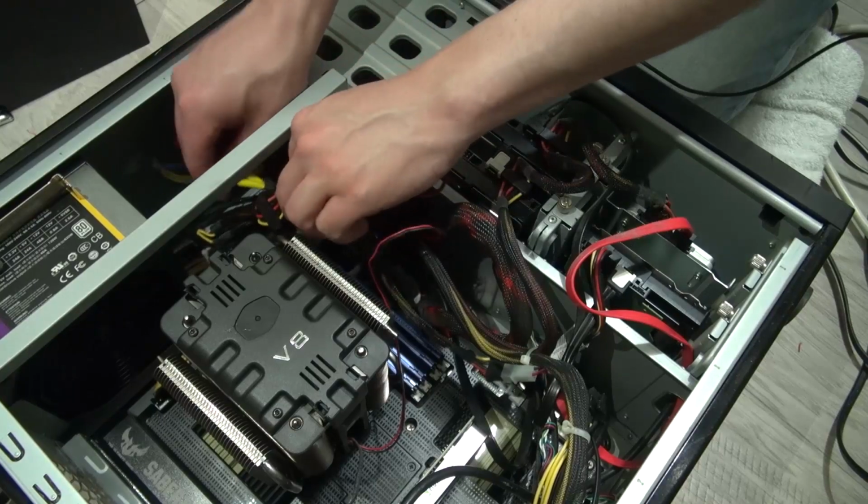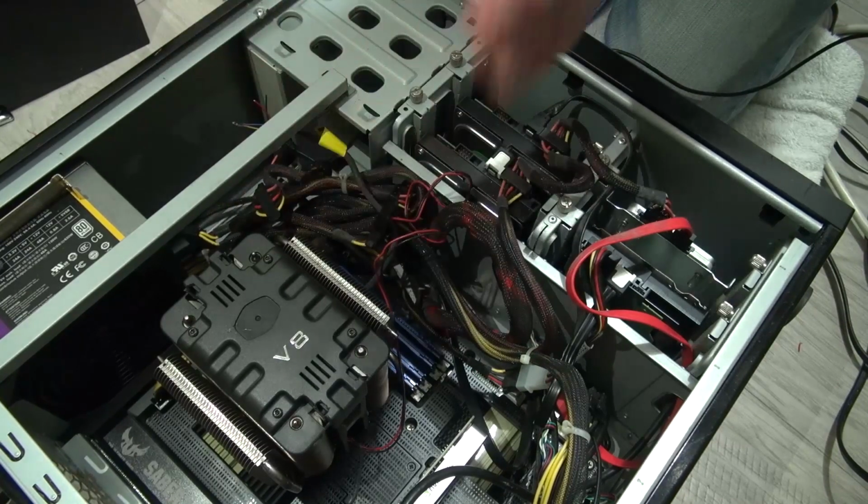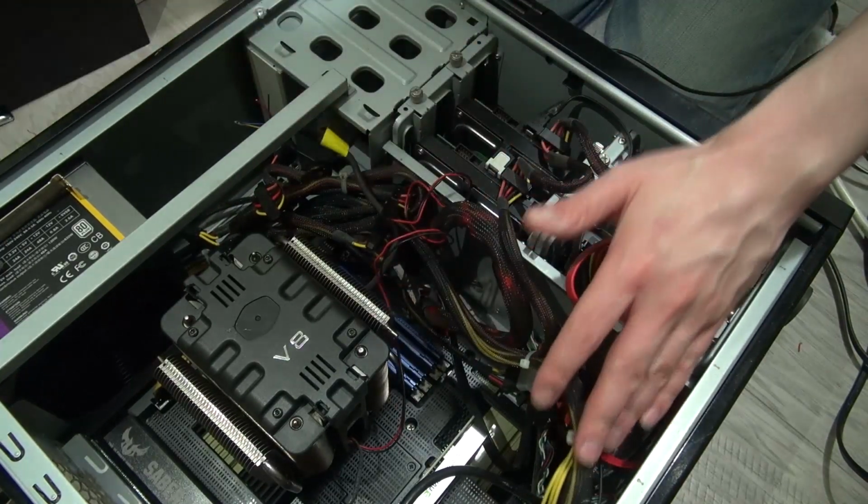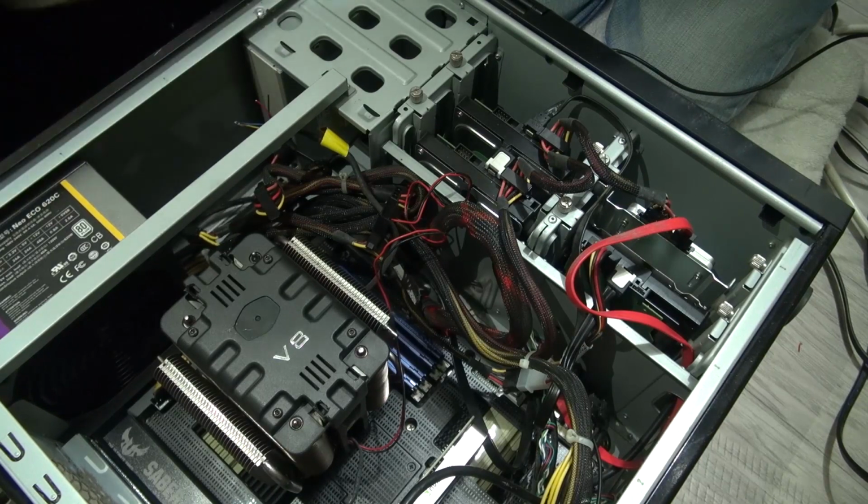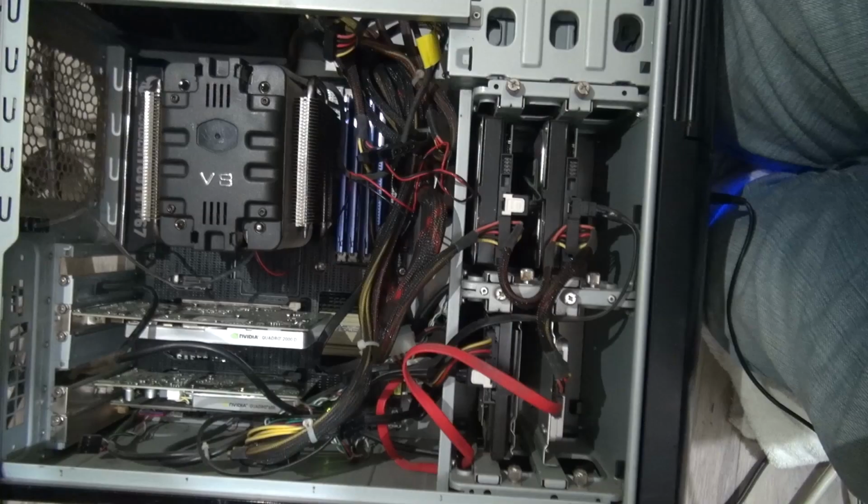And now simply organize the wires, and then take those wires that are attached to the motherboard and simply tuck them over here. Push the wires in. Clean things up a bit, and now take the back panel and put it back into place. And now my computer is good to go.